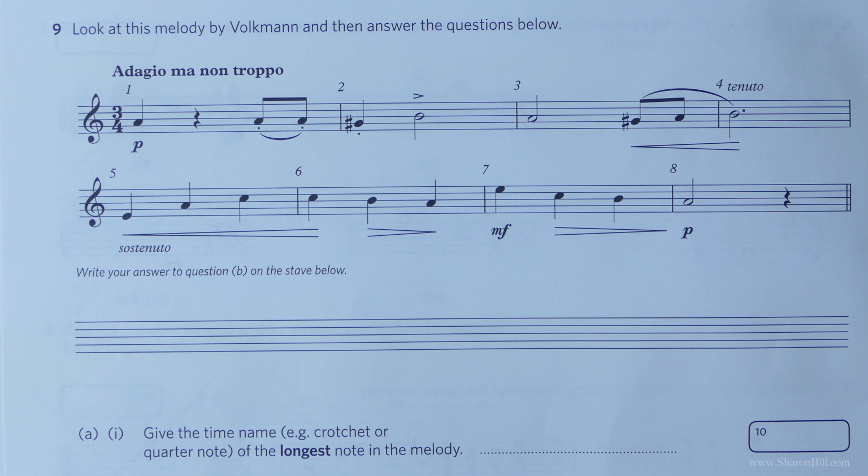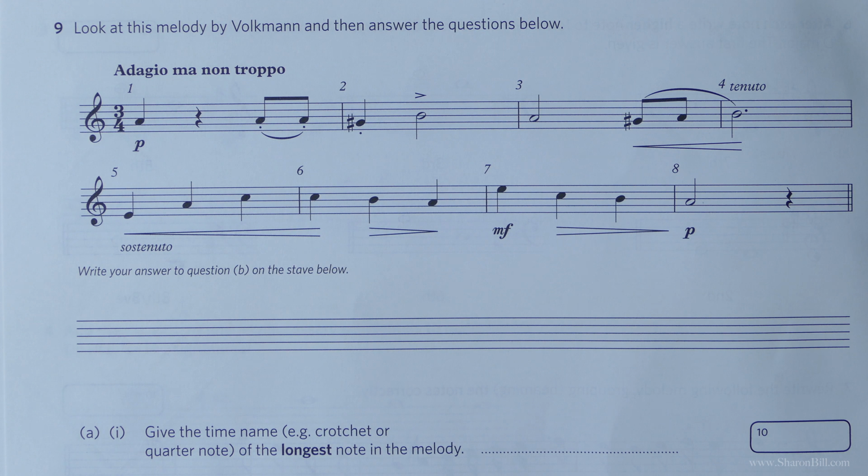So if you turn with me over the page, we have the final questions, all relating to this little piece of music here. So it says, look at this melody and then answer the questions below. So I'm going to have to do a bit of page shuffling, I'm afraid.